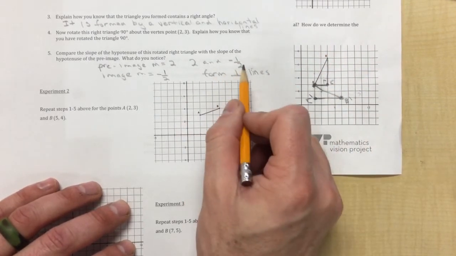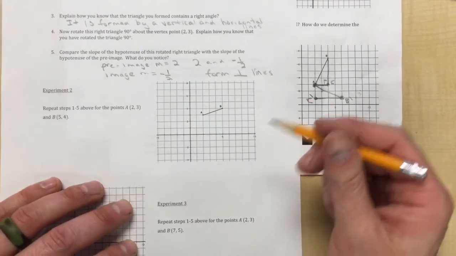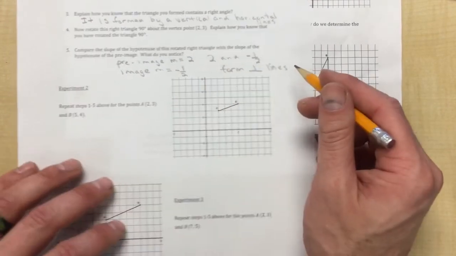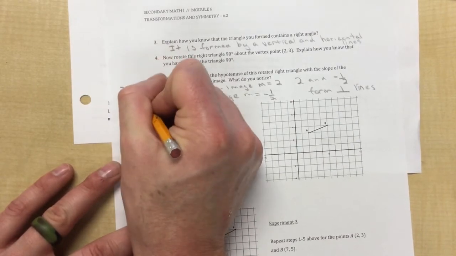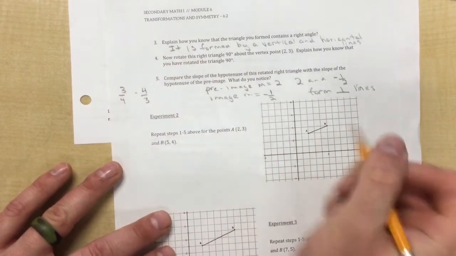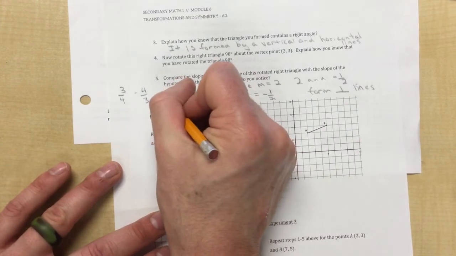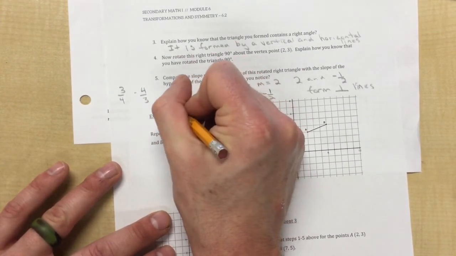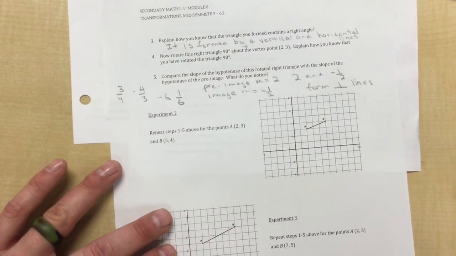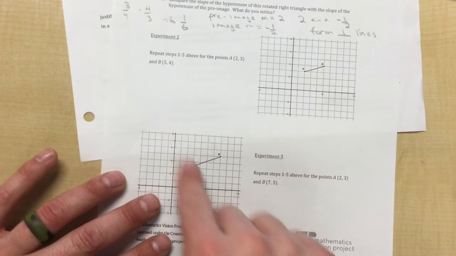And we learned about this relationship last week. As you move forward, they're not all going to be as easy as 2 and -1/2. They might be like 3/4 and -4/3 as an example, or -6 and 1/6. But you guys get the idea. So take what you know from problem number 1 and continue it with these lines as well.